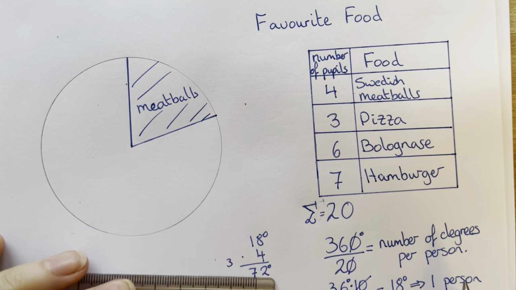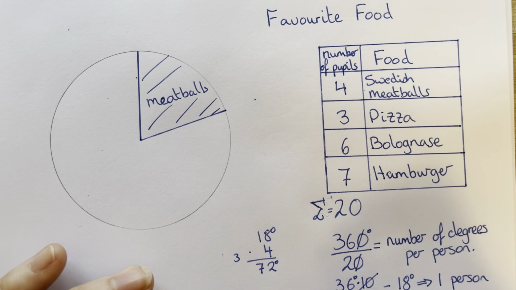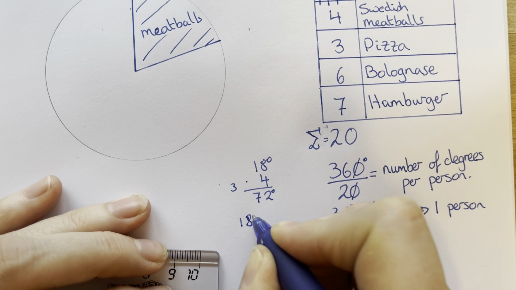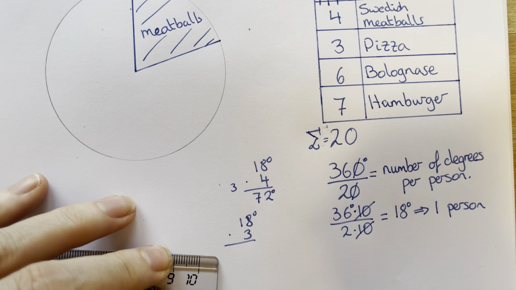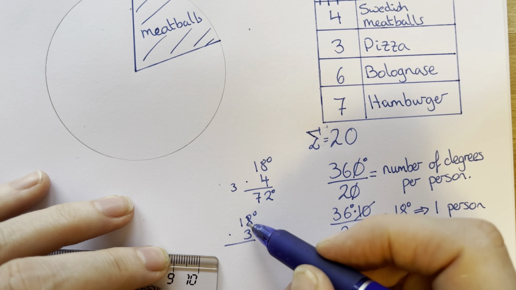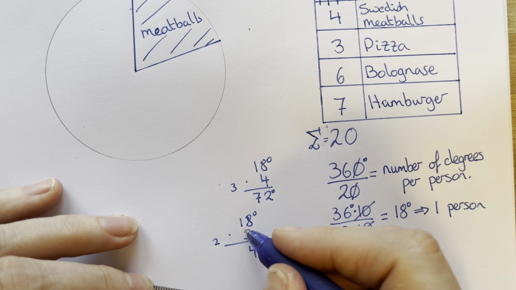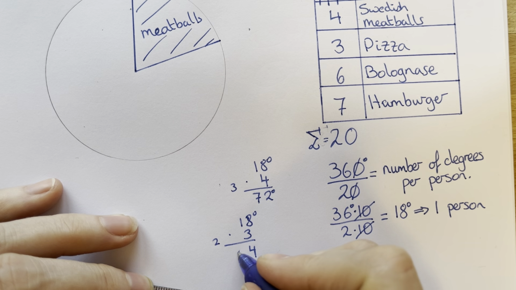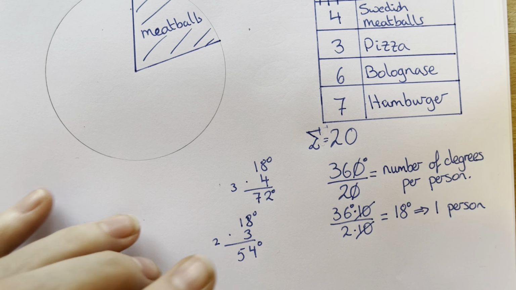Now for pizza, it was 3 people. So we would need 18 degrees times 3 will give us how many degrees 3 people represents. 8 times 3 is 24, and 1 times 3 is 3, plus 2 is 5. So 18 degrees times 3 is 54 degrees.